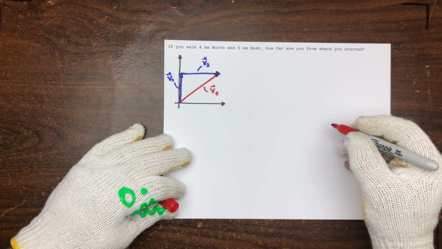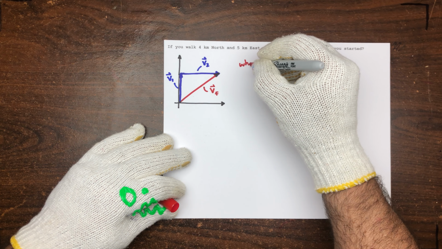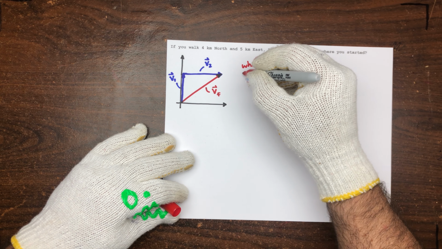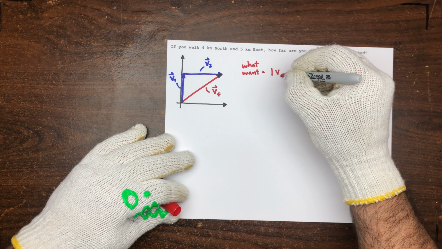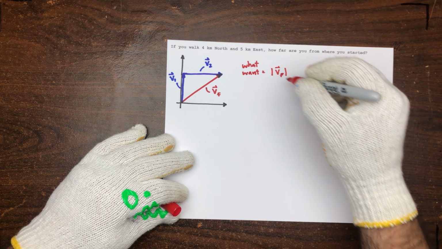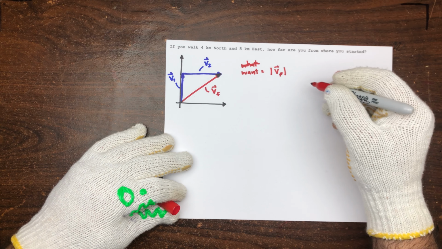And what do we want? We want the magnitude of V final vector. Okay, so how do we get V final vector?